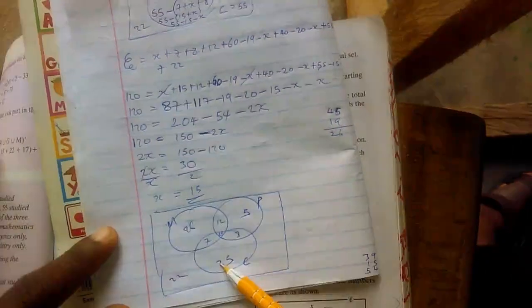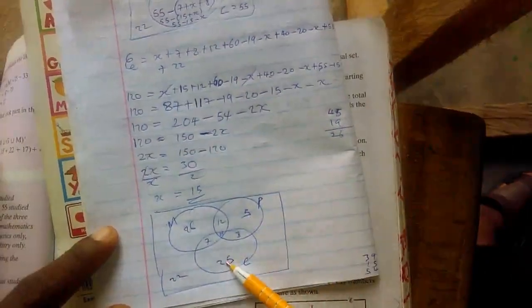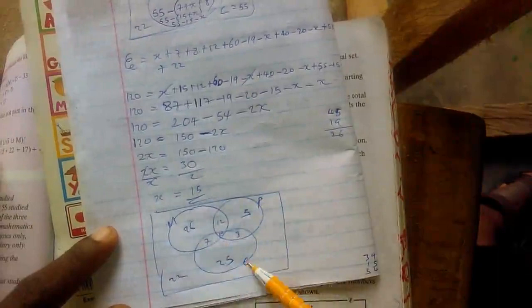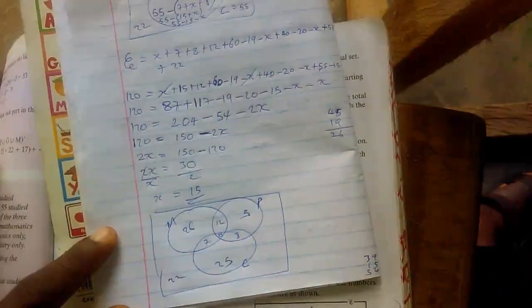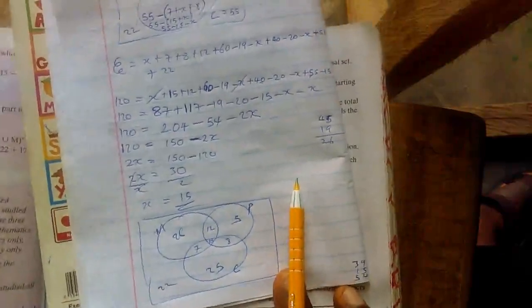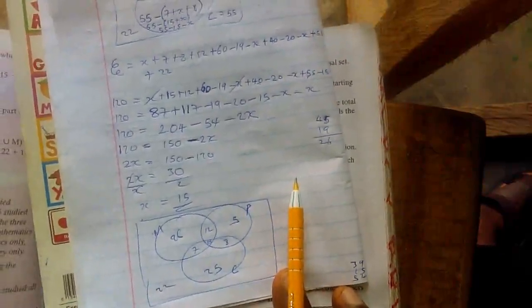This is the real Venn diagram. 5 here, 25 there. Mathematics, physics, chemistry. With this, you can answer other questions. The other question said, draw the Venn diagram. Okay, we have done that.